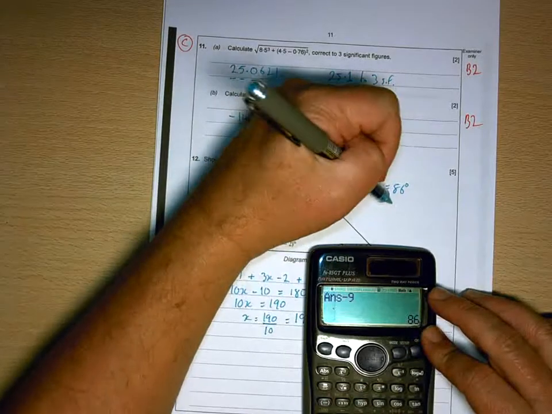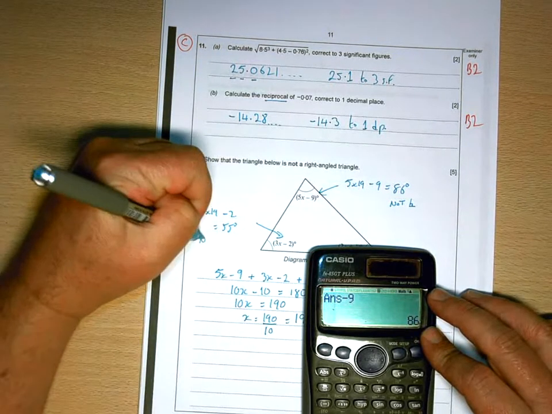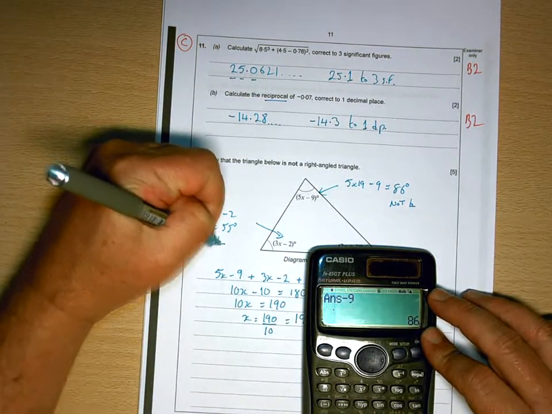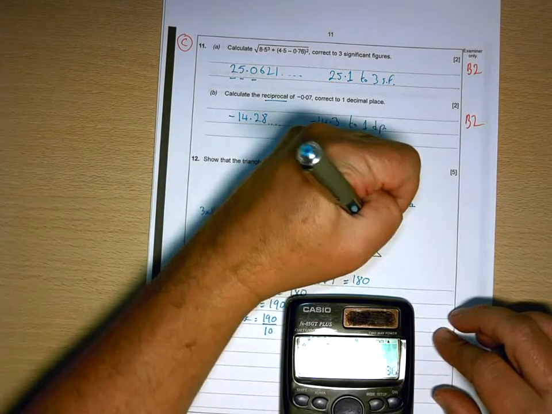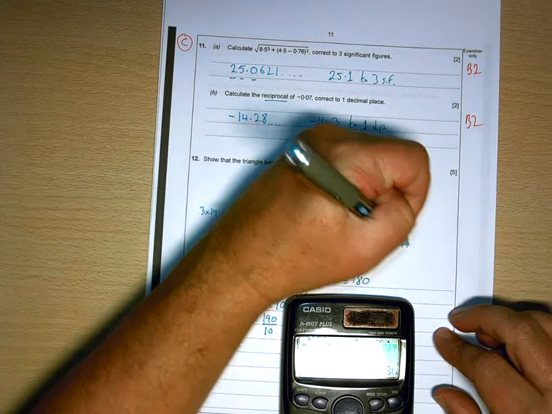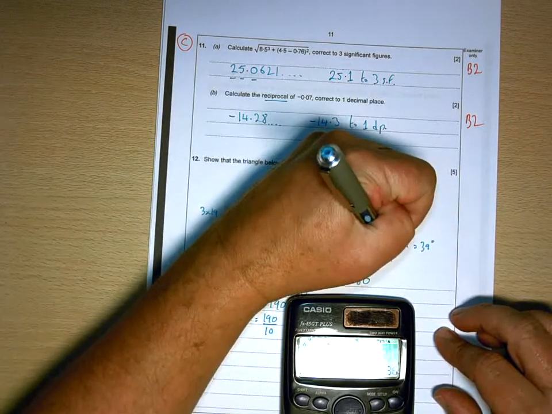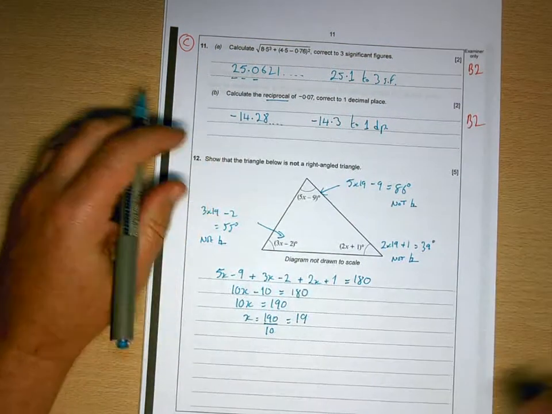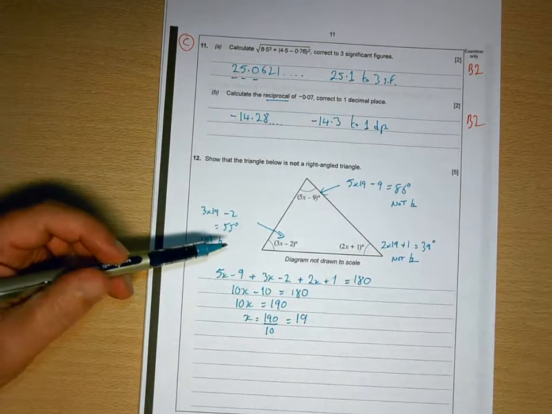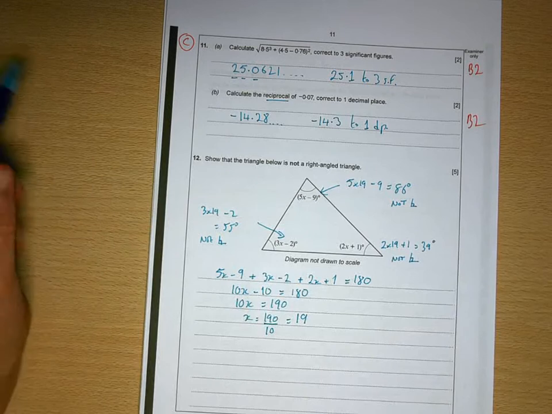So that's not a right angle. And 2x plus 1 is going to be 2 lots of 19 add 1, which is 38 add 1, 39. Not a right angle. So we've shown that their three angles are 86, 55 and 39.